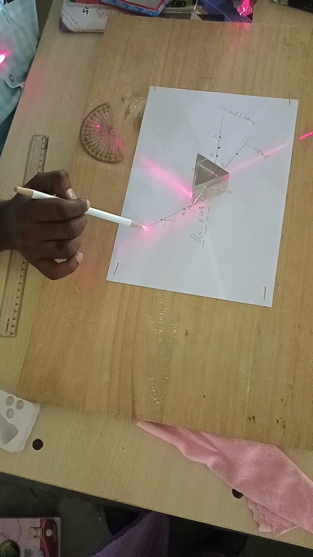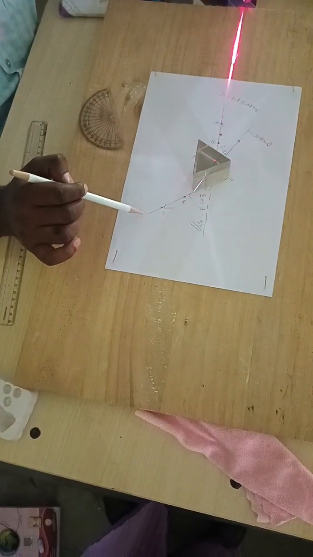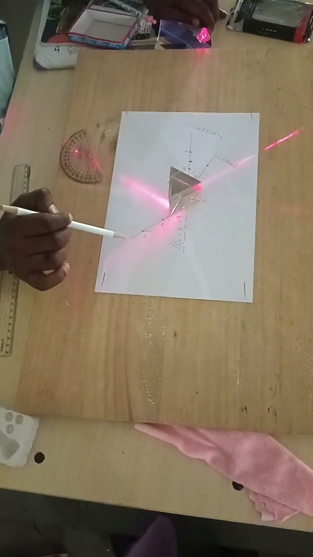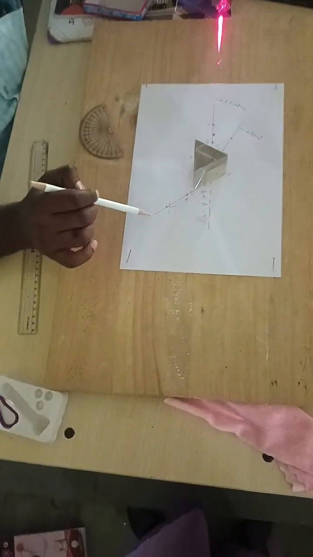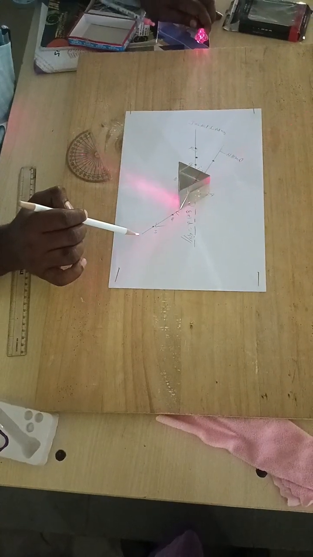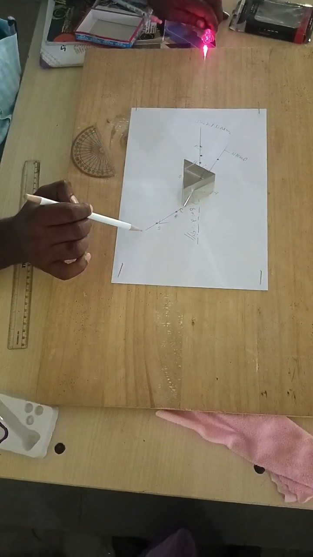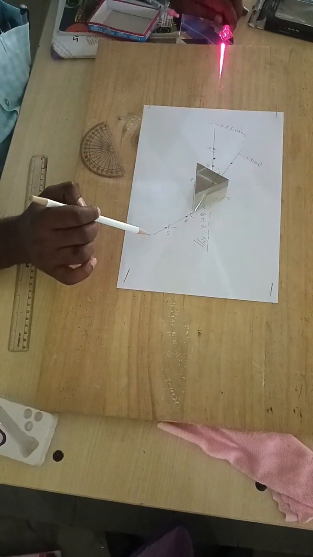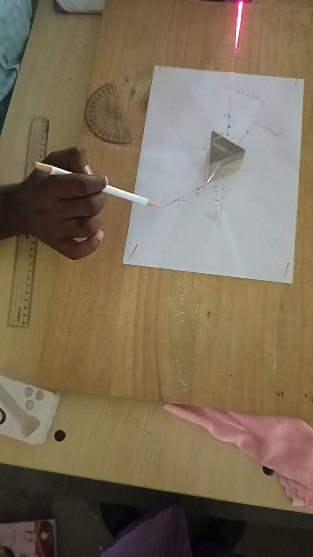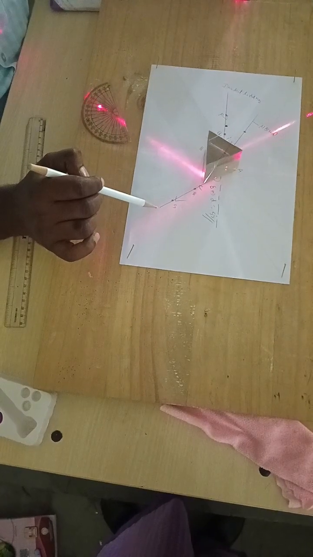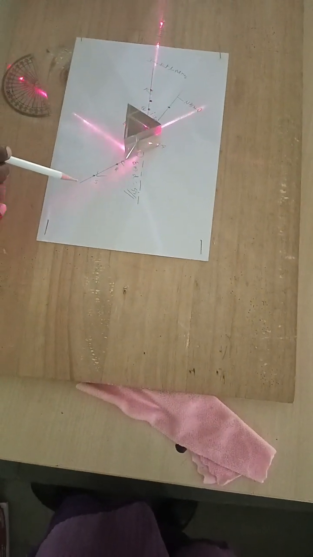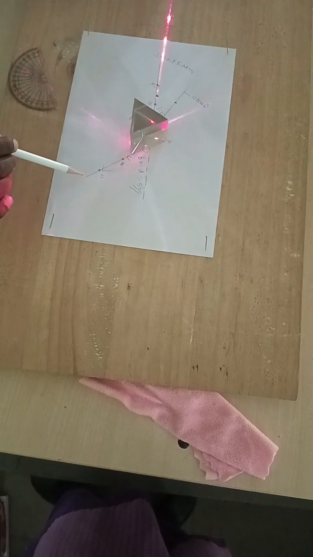Already I explained what happens at the angle of minimum deviation. What are those points? Angle of incidence is equal to angle of emergence. Very good. Next, the path of the light ray inside the prism is parallel to the base of the prism. Here I said there are two angles, r1 and r2.